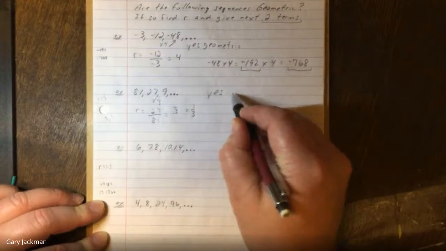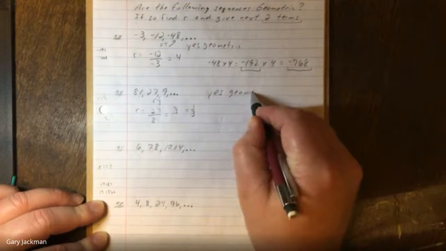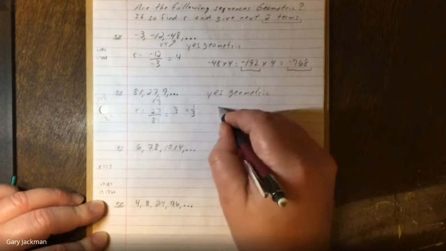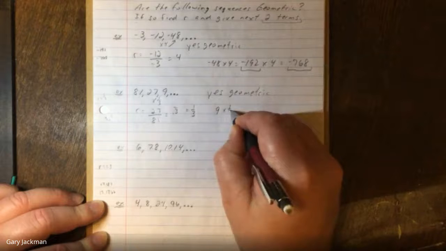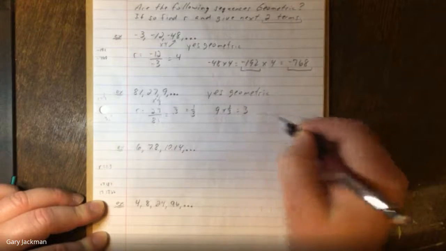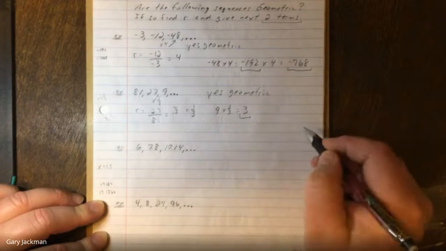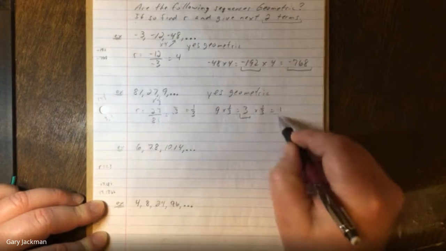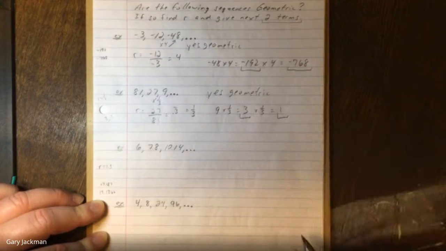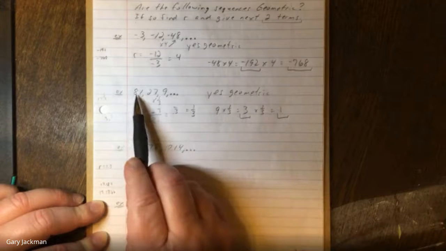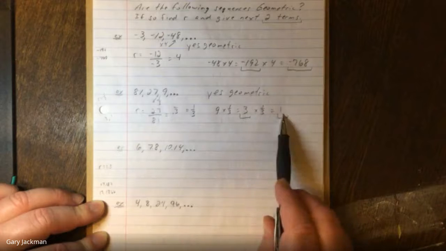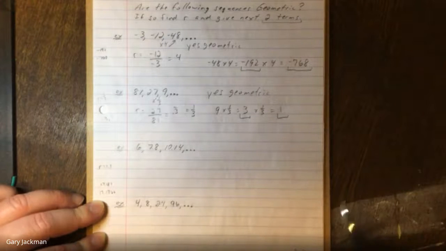So yes, this is geometric. And then to get our next terms, well, we take our 9 times 1/3, and we get 3. That's our next term. And then take that 3 times 1/3, and we get 1, and that's the next term after that. So our sequence would really go 81, 27, 9, 3, 1, etc.